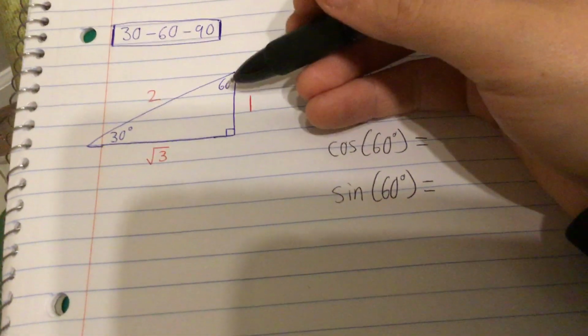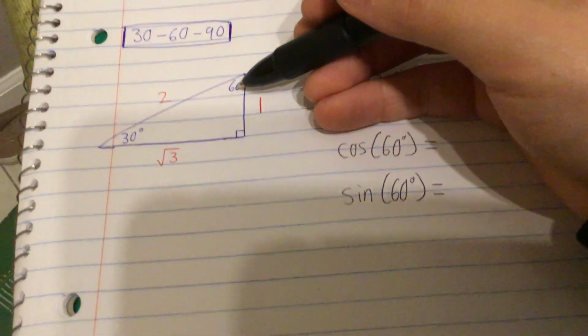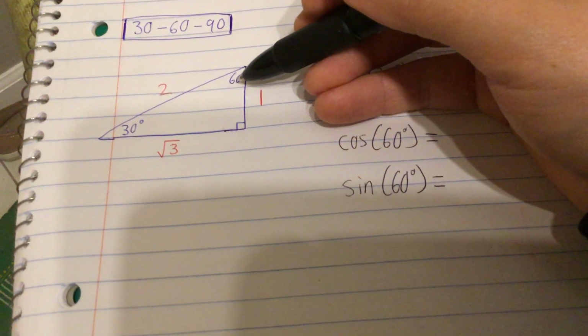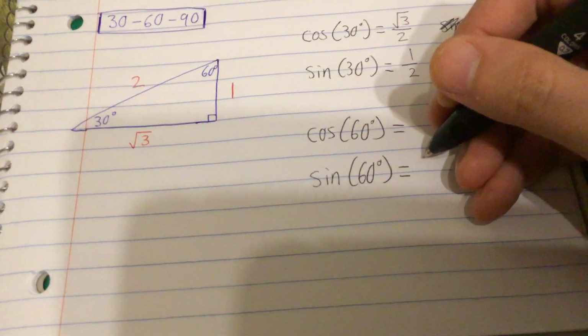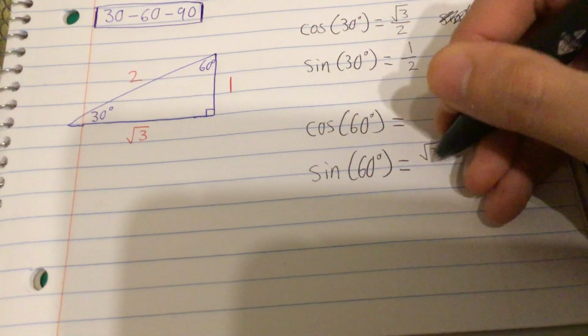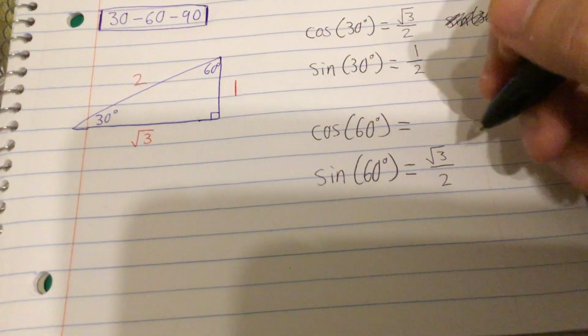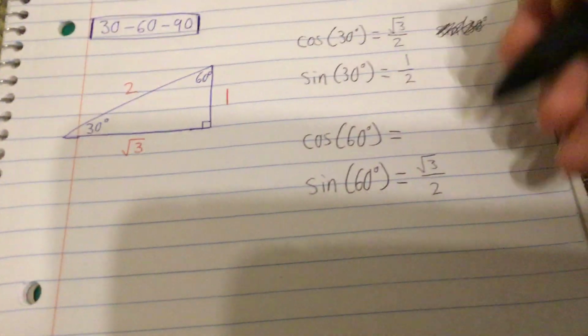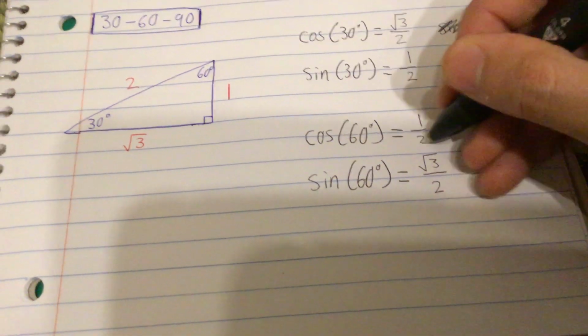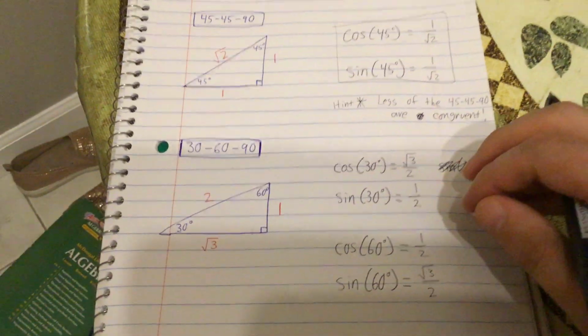Now let's look at the 60 degree angle. Let's take a look at the sine of 60 degrees. Opposite over hypotenuse. The sine of 60 degrees is the square root of 3 over 2. And the cosine of 60 degrees is 1 over 2. So the reason why I'm telling you this is going to be a big helpful hint.